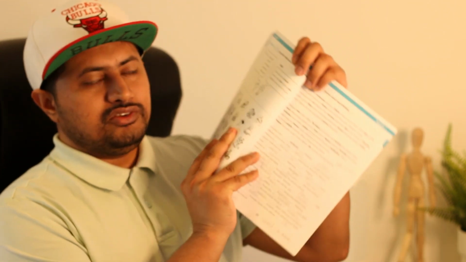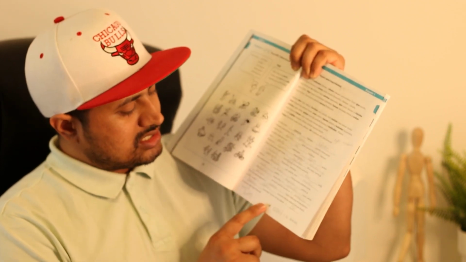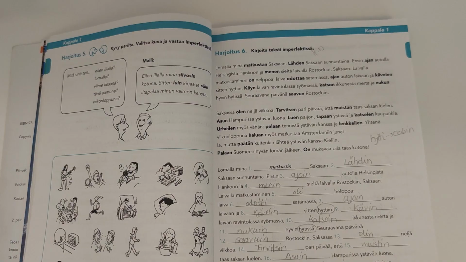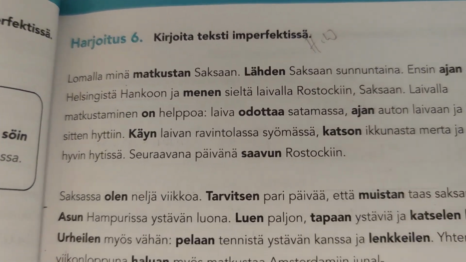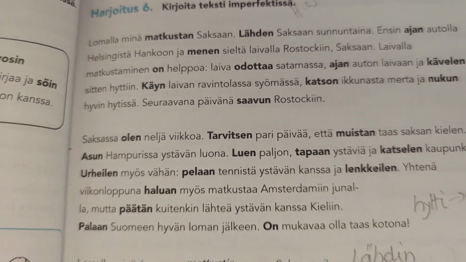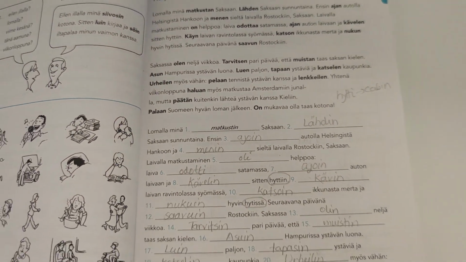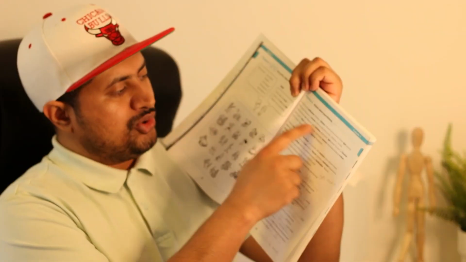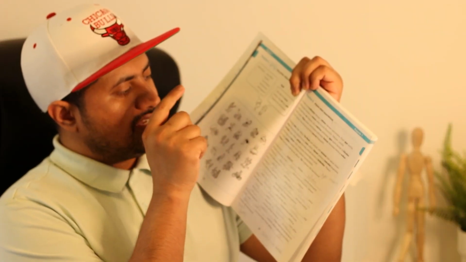So if you check Suomen Mestari page 209, you will see: Kirjoita teksti imperfektissä, lomalla minä matkustan Saksassa. So you can practice this at home. So this is very helpful.